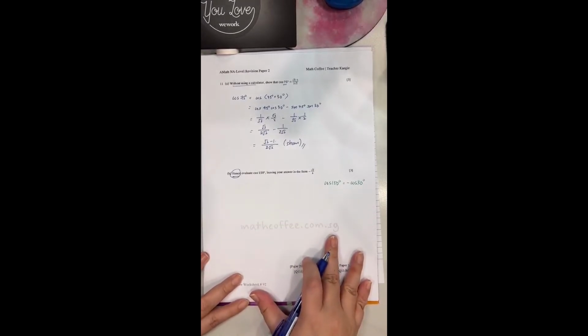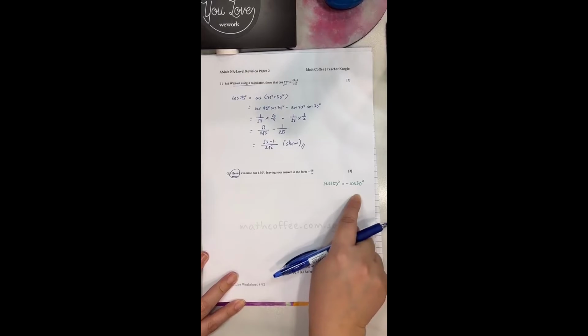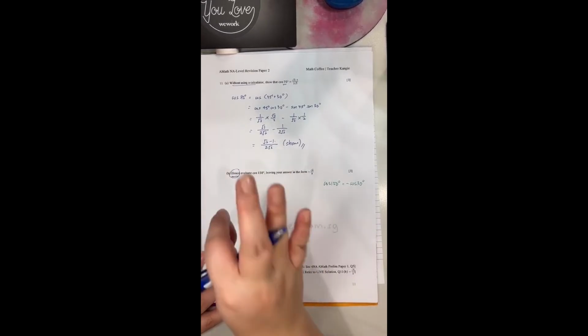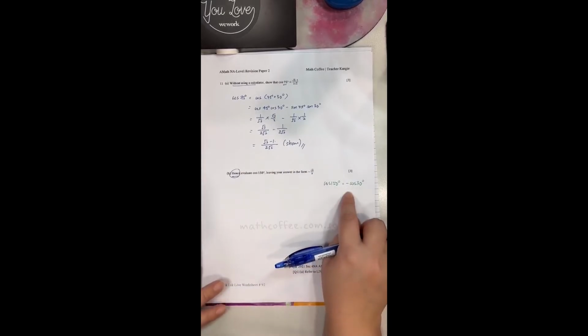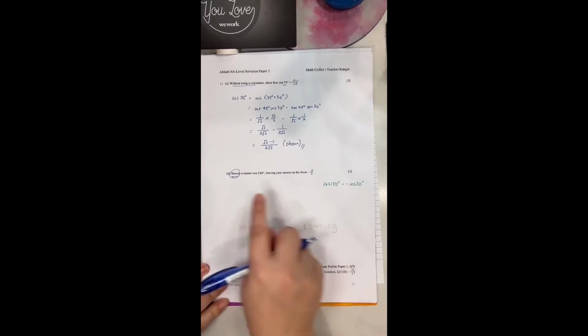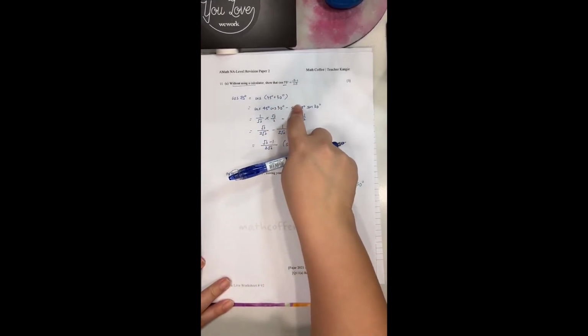You understand? It's 3 marks. If you use this, they may not give you the marks. So unless they say hence or otherwise, evaluate this, then yes, it's okay that you use this. But now they say hence evaluate, then you must use part A.